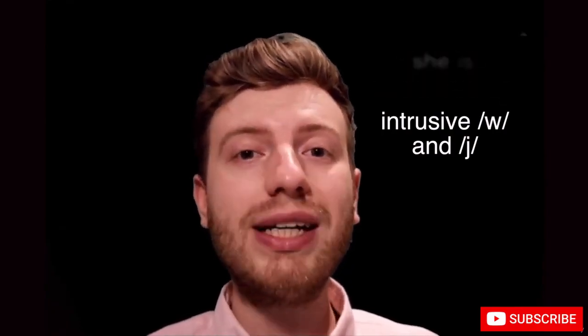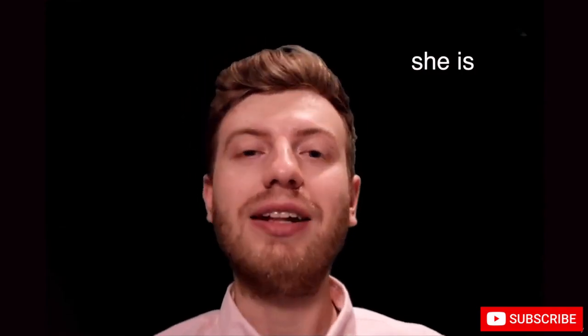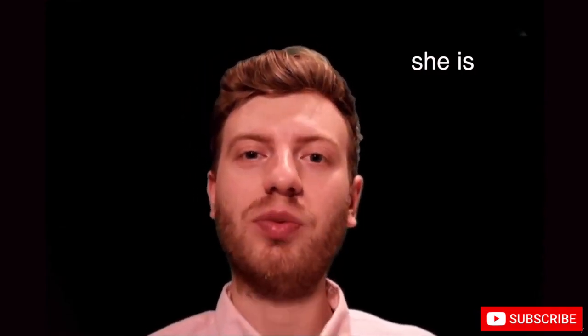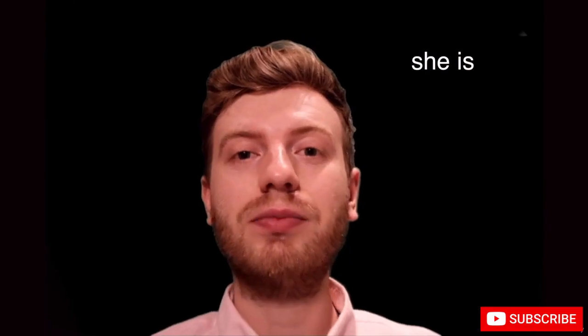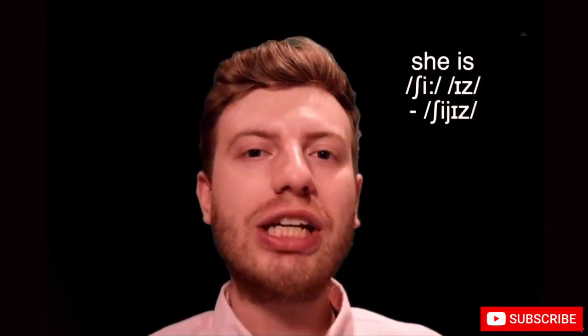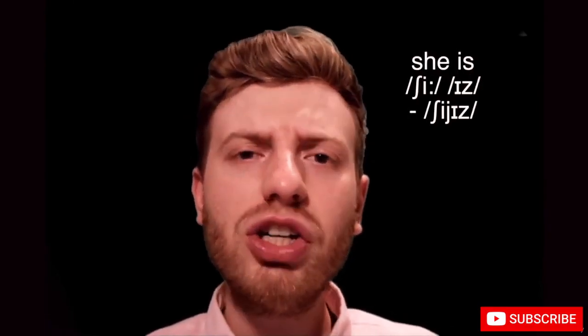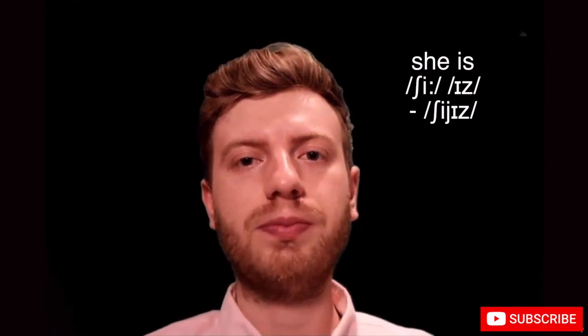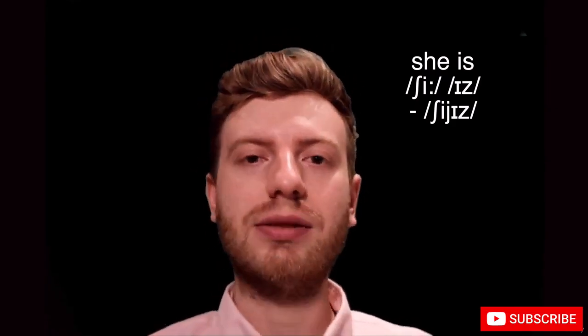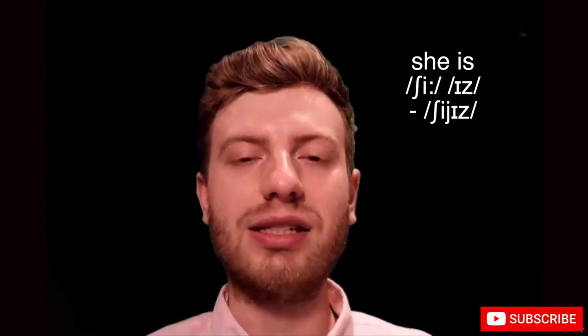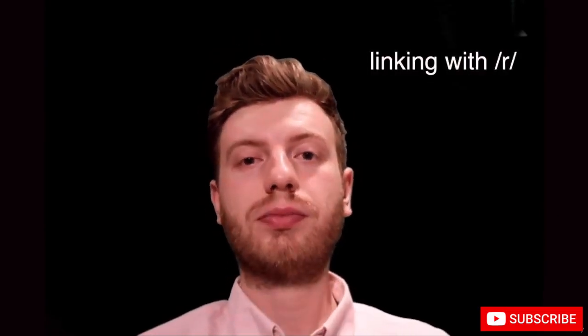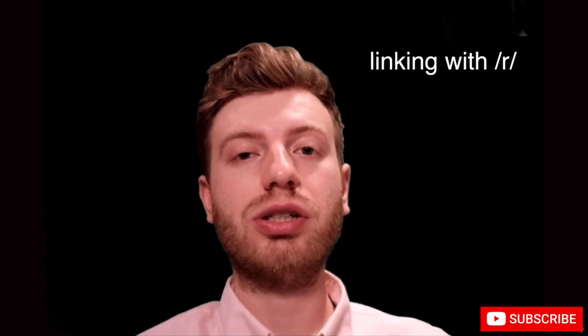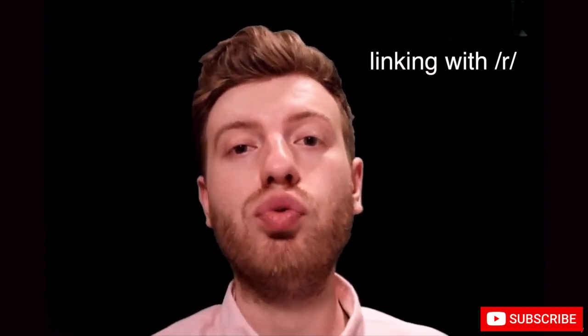The second kind of linking is vowel to vowel, and we can have intrusive w and y sounds. For example, she is ends in a vowel and starts with a vowel. She is would be pronounced she is. There's a y sound, intrusive y, we call it. The next kind of linking is linking with r. So in British English, we don't always pronounce the r on the end of some words.